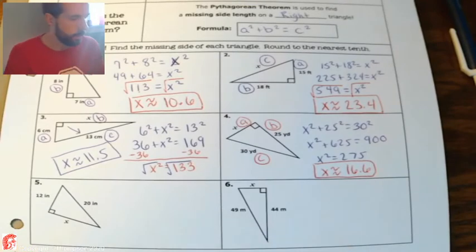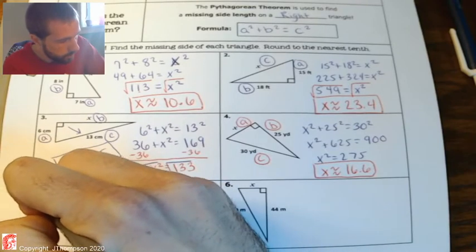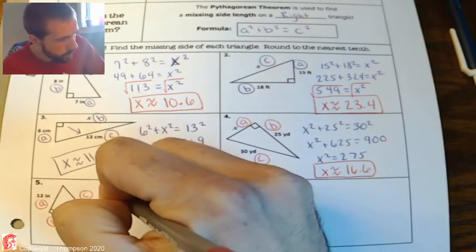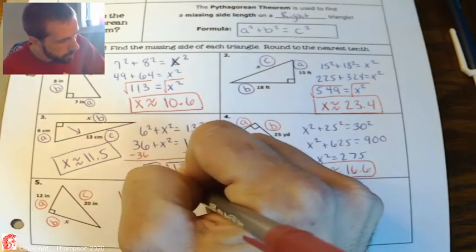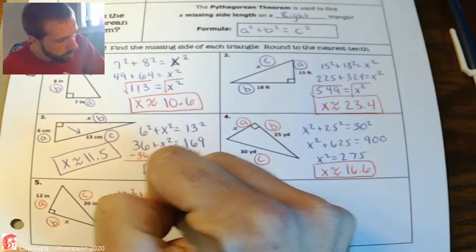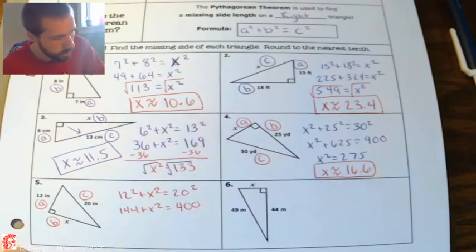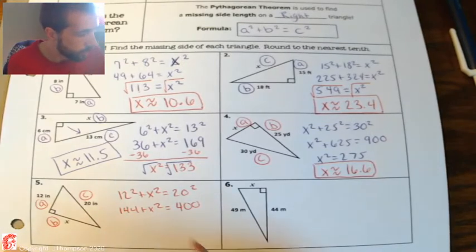All right, so 2 more. Number 5. Our C is 20. So A and B would be 12 and x. We're going to do 12 squared plus x squared equals 20 squared. So we get 144 plus x squared equals 400. Then subtract 144 from both sides.